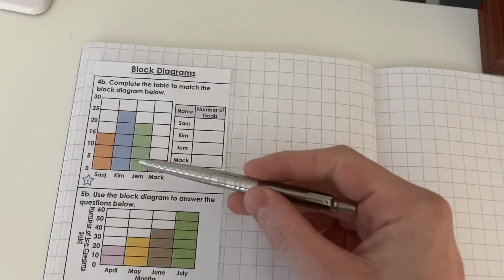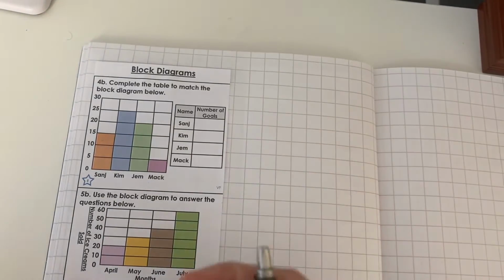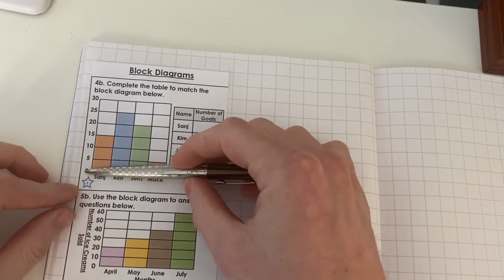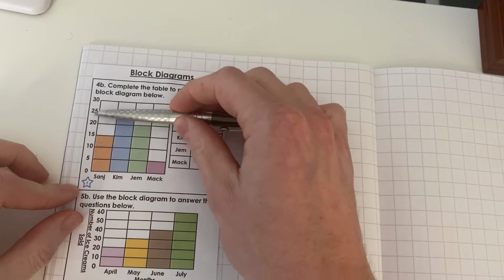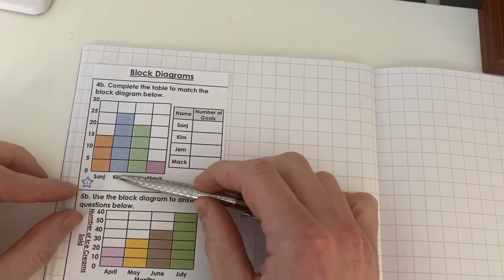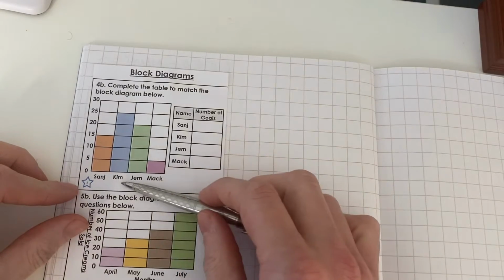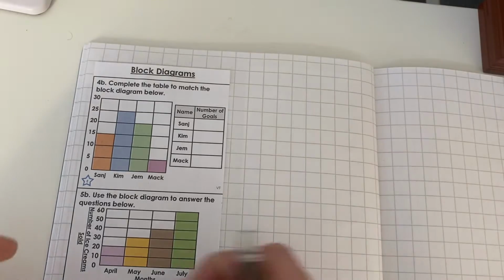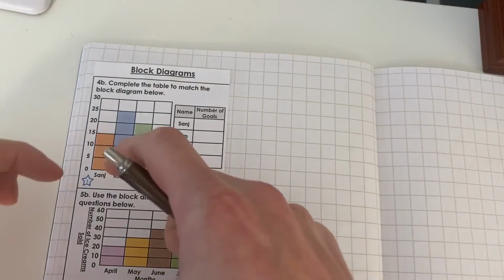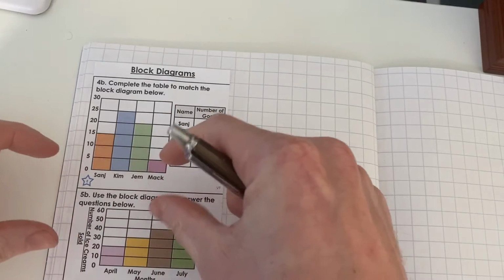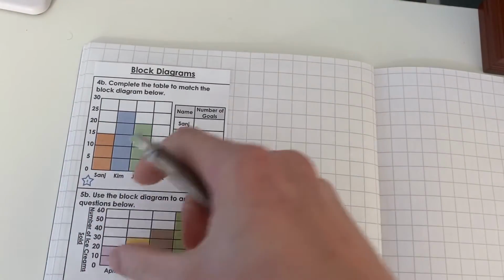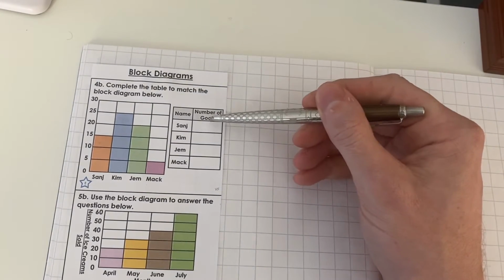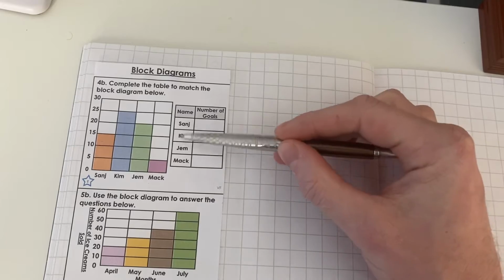Now a block diagram is where we have information which is similar to a bar chart, but we have our scale up here, so we can see we're going up in fives: 0, 5, 10, 15, 20, 25, 30. And we have our names of people: Sanj, Kim, Jem and Mac. It's called a block diagram because there are blocks of squares or rectangles in this case, and they go up to represent how much there is of each one. The number represents how many goals were scored by each person.